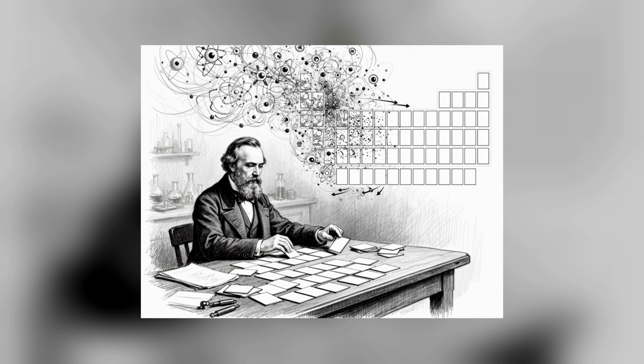He predicted their properties with astonishing accuracy. Within 15 years, scientists discovered gallium, scandium, and germanium exactly where Mendeleev said they would be, with properties almost identical to his predictions. This wasn't luck. This was a genuine window into the structure of matter itself.